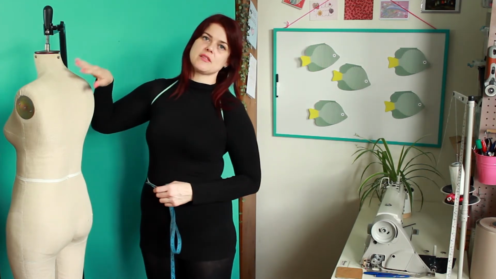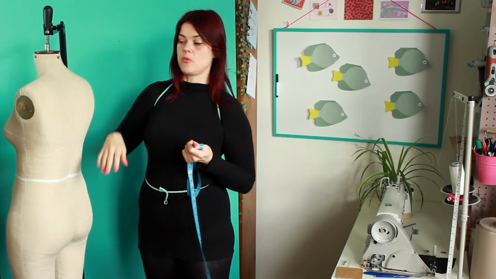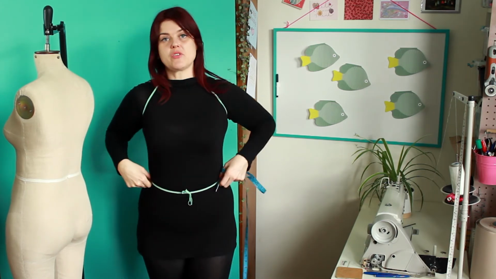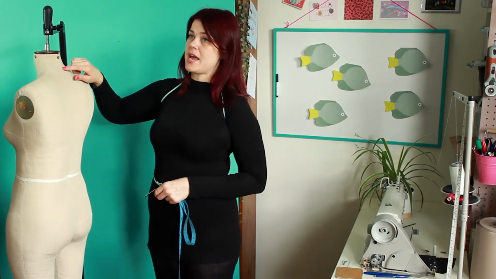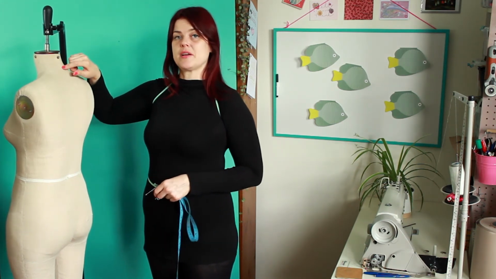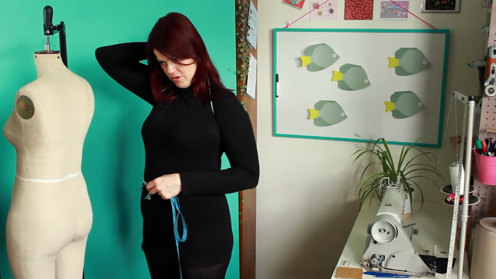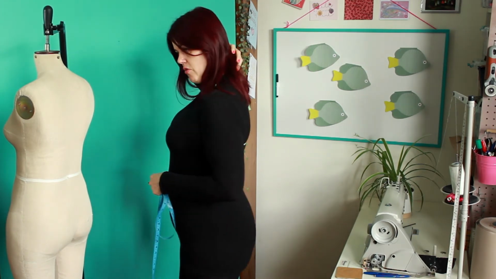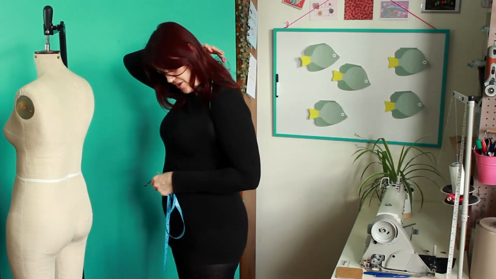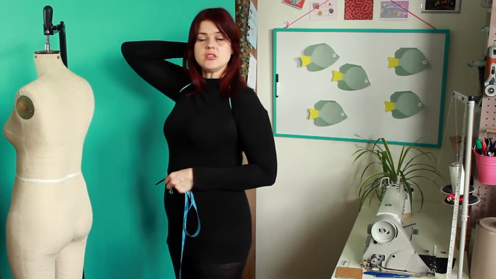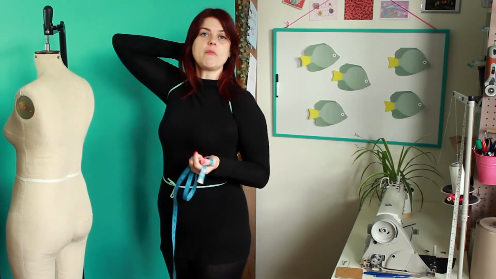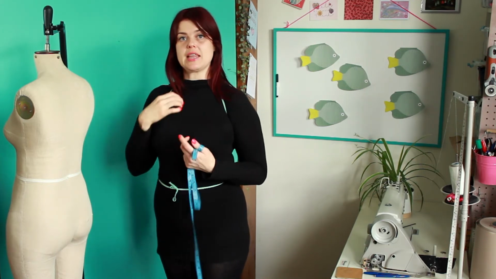So a lot of the length measurements, as I said previously, come from the waist, which is why we've got an elastic around our waist. The next most important place to locate when you're doing length measurements is your nape. So that is the bone at the back of your neck. If you're not sure, put your finger on the base of your neck at the back and then lean your head forward and you should be able to feel where the nape of your neck is. So a lot of the upper body length measurements come from that point, so it's really important to locate that.